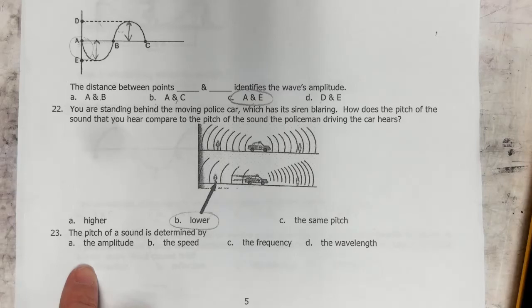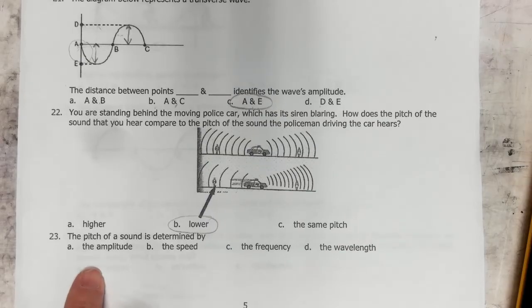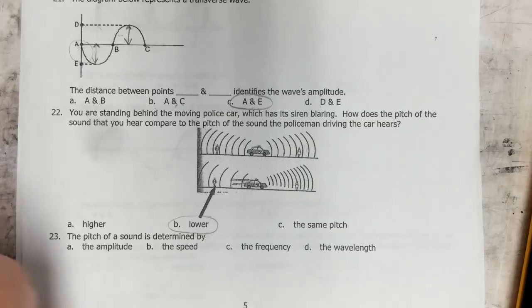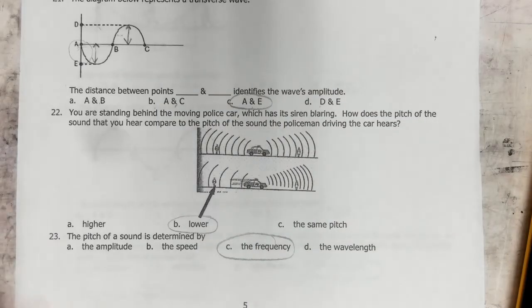For number 22, as a campus, 81% of students got that question right. For my classes, for number 22, it was about the same, 80%, a little lower. Number 23, the pitch of a sound is determined by... Again, I just mentioned this here, but your pitch will be determined by the frequency of the wave. That's just something you need to remember.